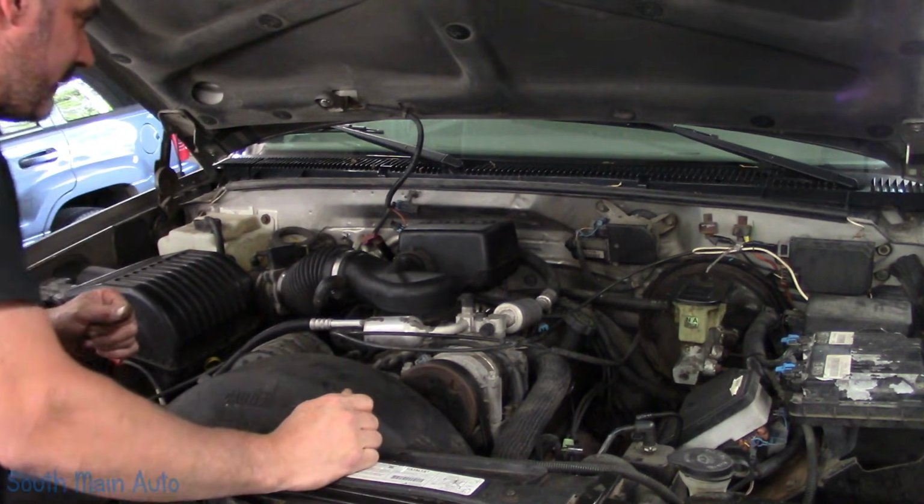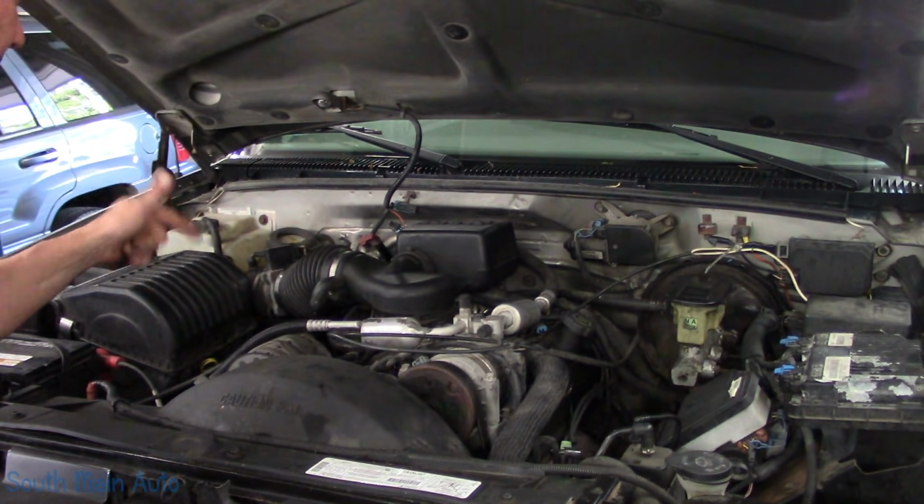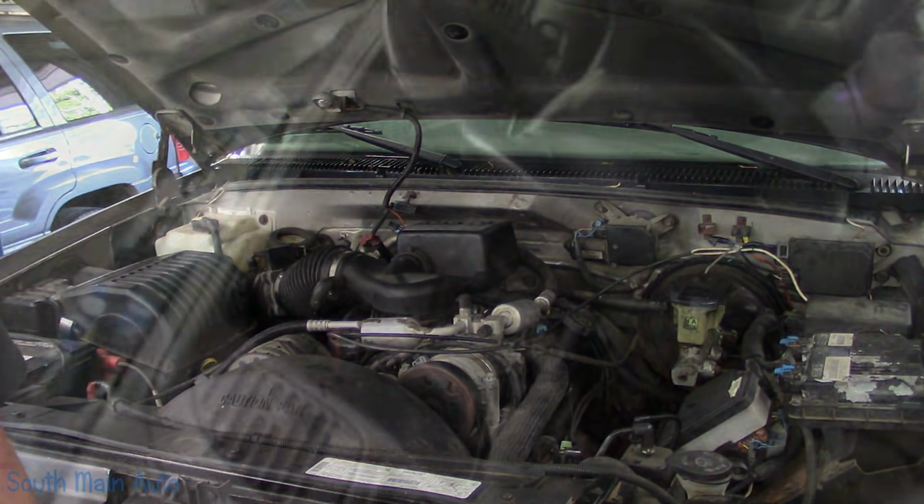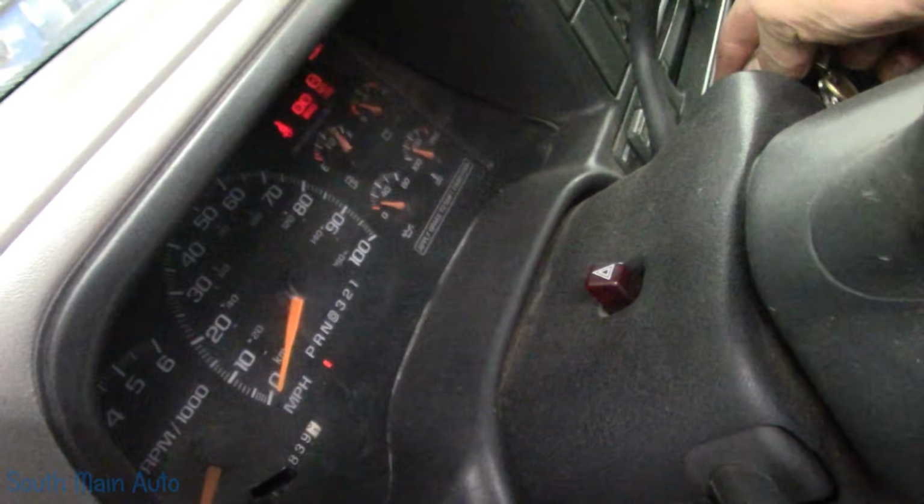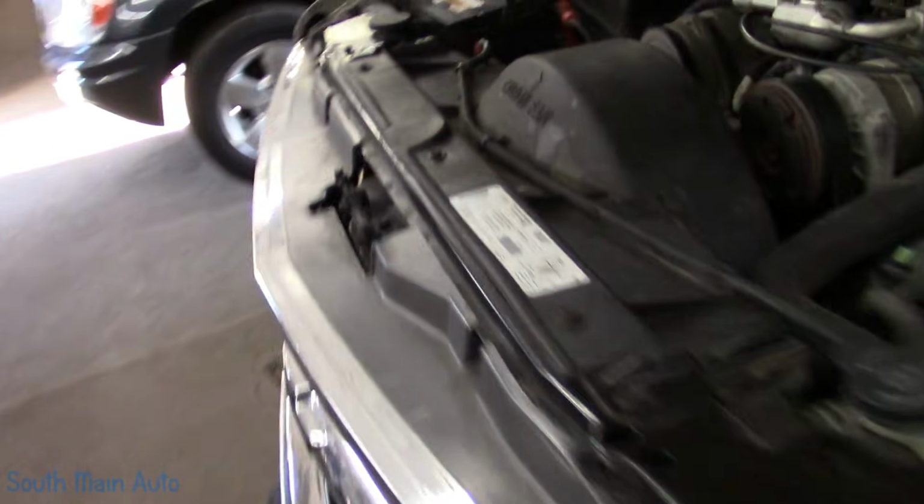I hope I don't get burned skipping relative compression. Let's just check, make sure it has spark. There we go.